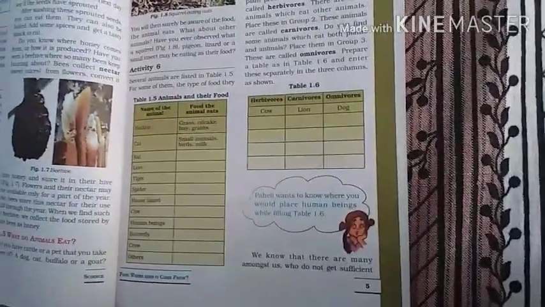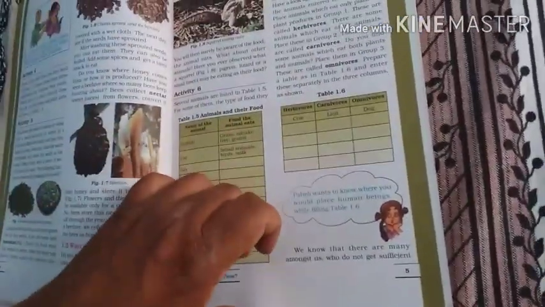So we have to make a table and we have to tell which animals are herbivores, which are carnivores, and which are omnivores in table 1.6. Okay, you have to complete this.